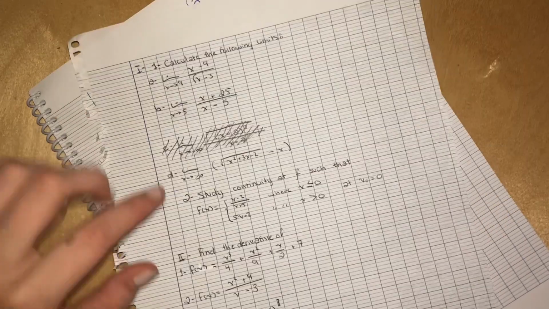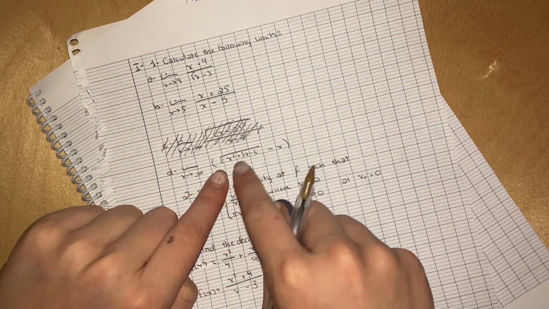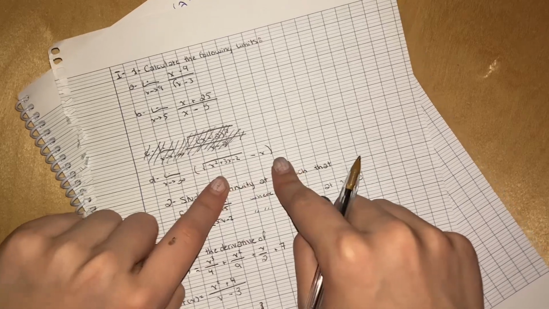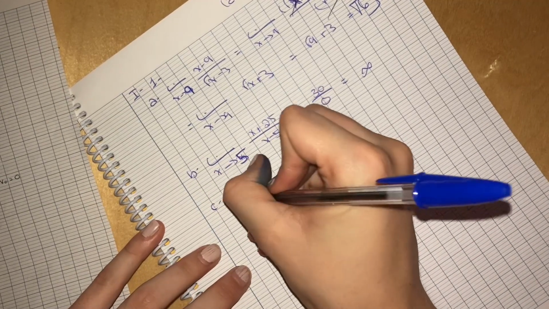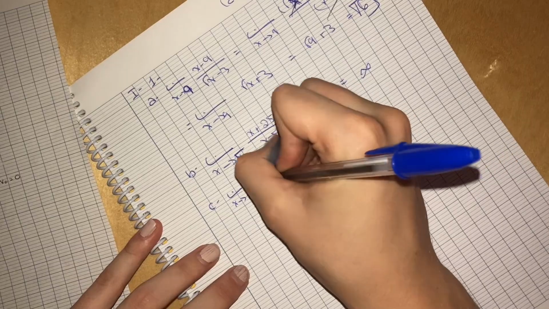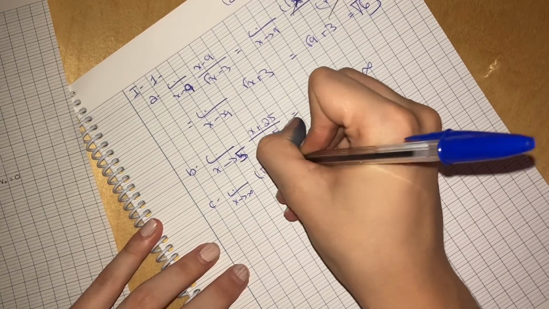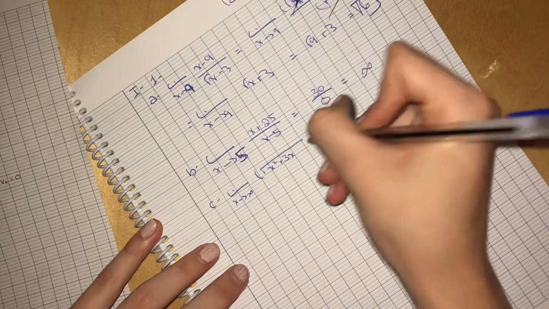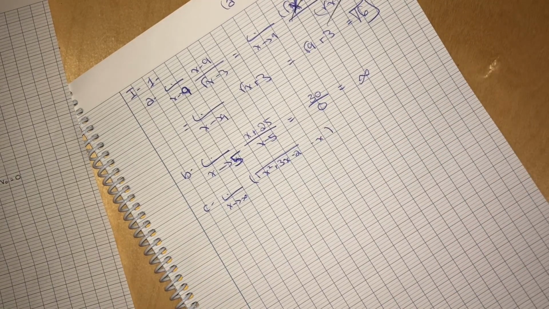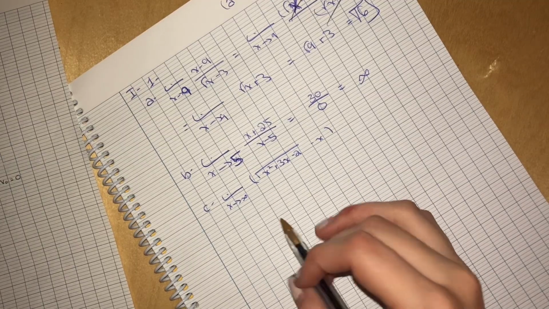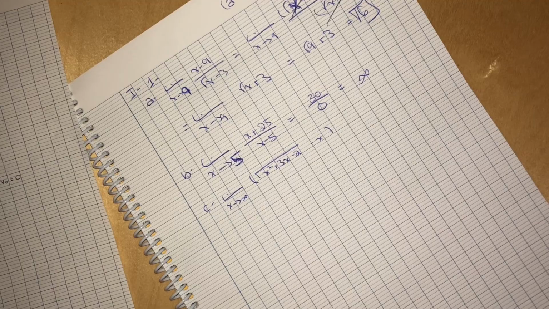Part C, or D, I guess. The limit as x tends towards infinity of the square root of x squared plus 3x minus 2, all of it minus x. So this one is a bit more complex. So let's write it out and see what we can figure out from it. There we go. If we replace it, just looking at this, we can tell that it's going to give us essentially infinity minus infinity. So we need to figure out a way to solve this.